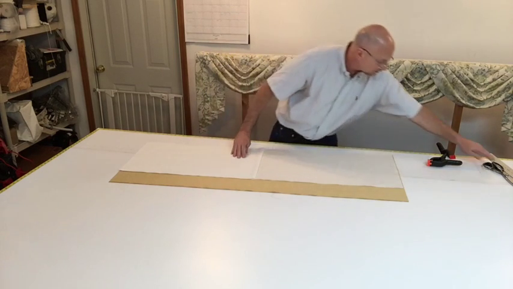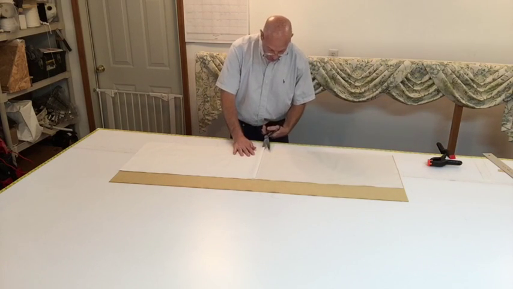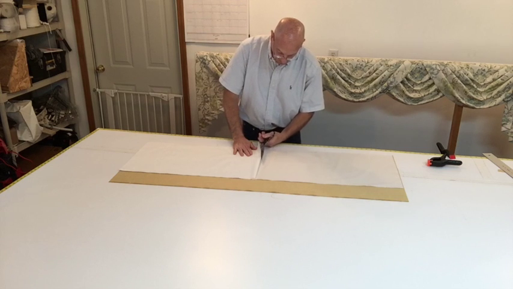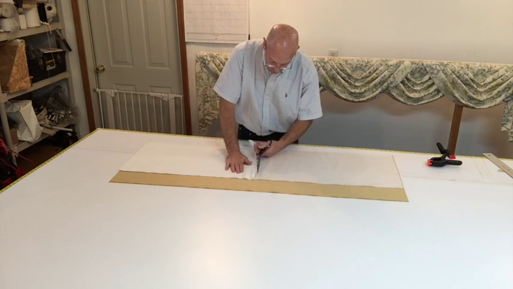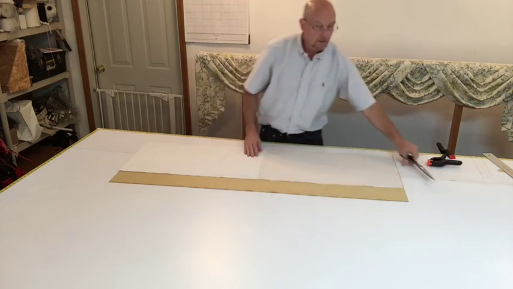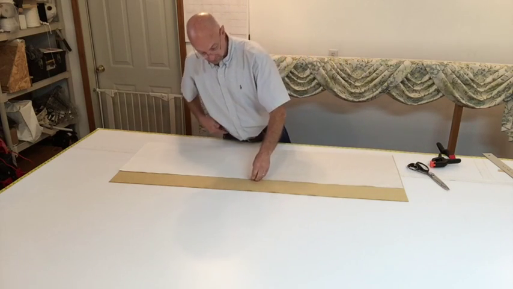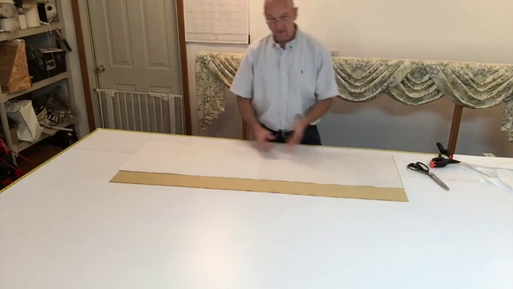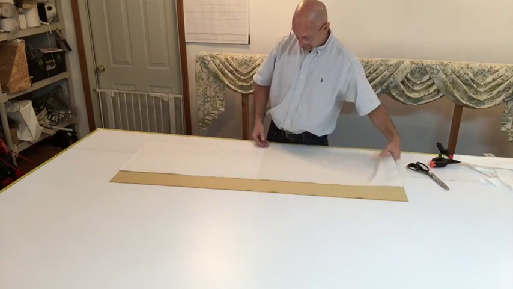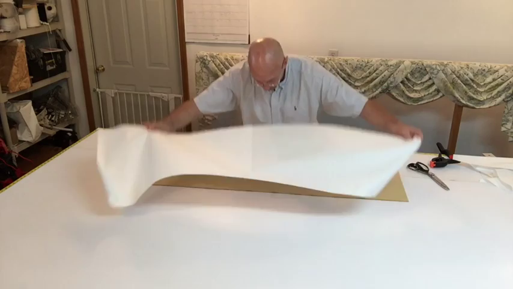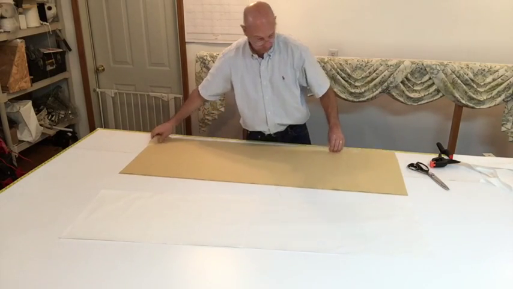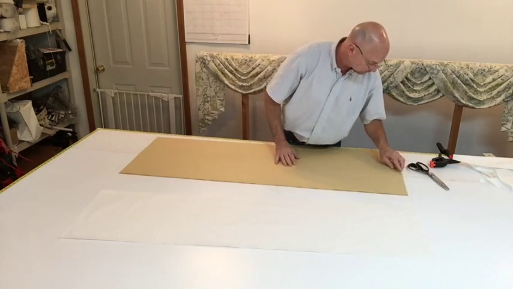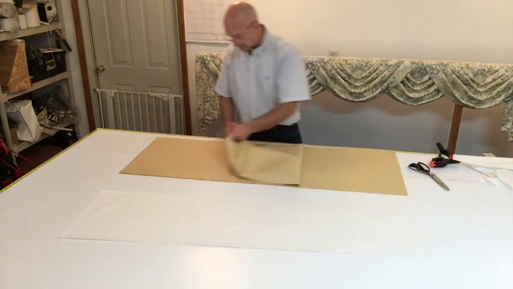I just crease it, take my scissors, and cut it away. If you don't feel comfortable doing it that way, then go ahead and measure half and draw a line. But this is the easiest way to do it. I'm going to do the same on this.